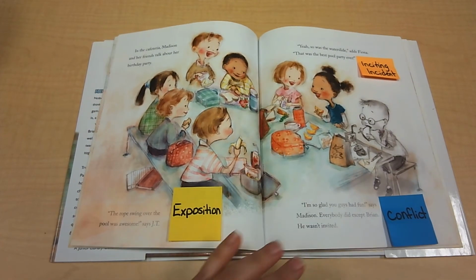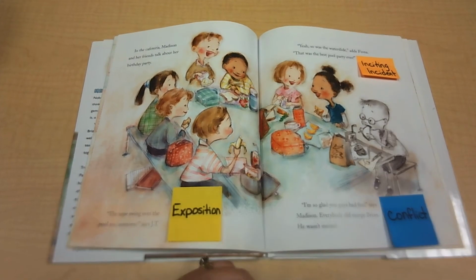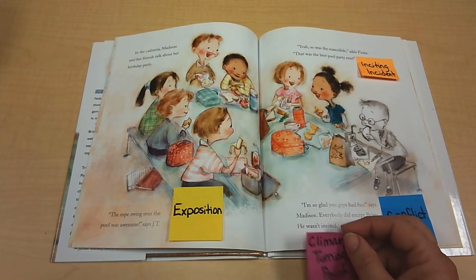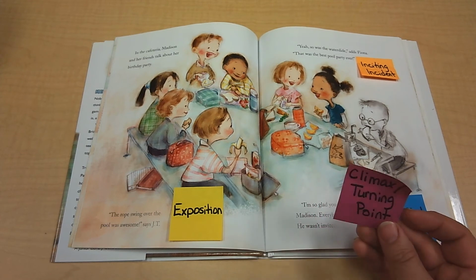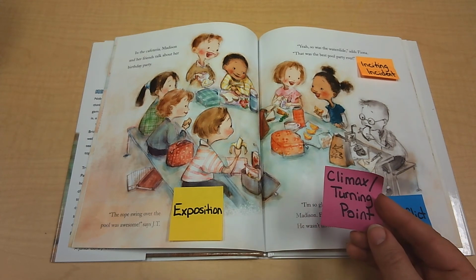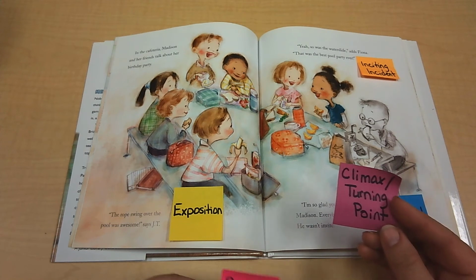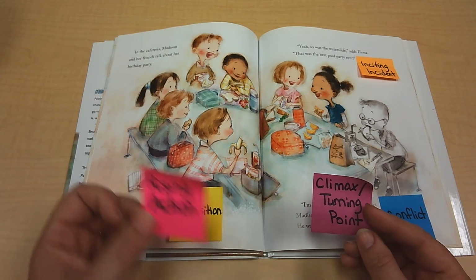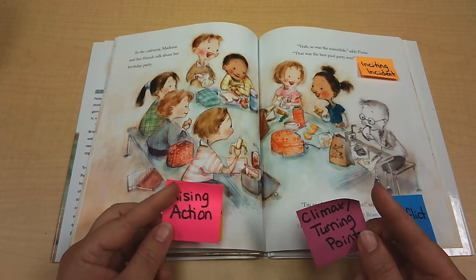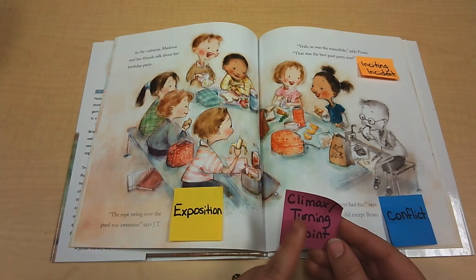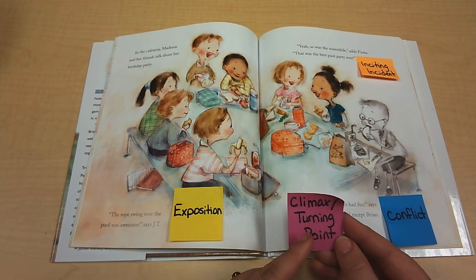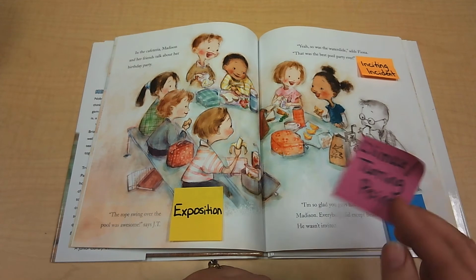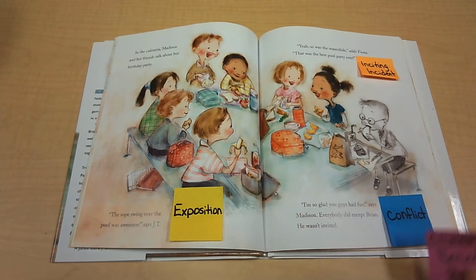Now, after conflict, I'm going to start watching for my climax or turning point. That's not actually the next element of plot. I'm sorry. Rising action is. But rising action is kind of like exposition. It spans over a group of pages or chapters. So if I identify the climax or the turning point, then I know everything after the conflict and before the climax is rising action. Watch me do that.